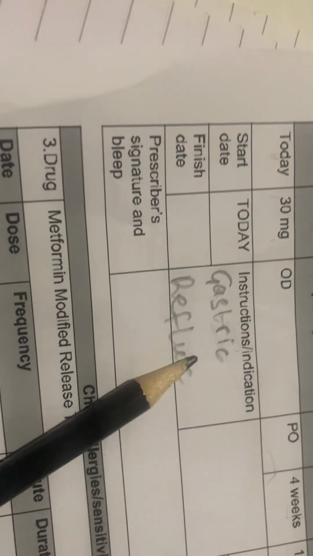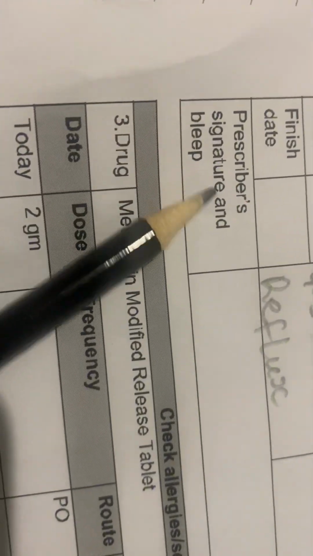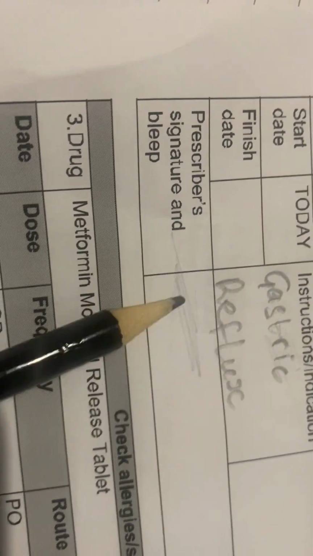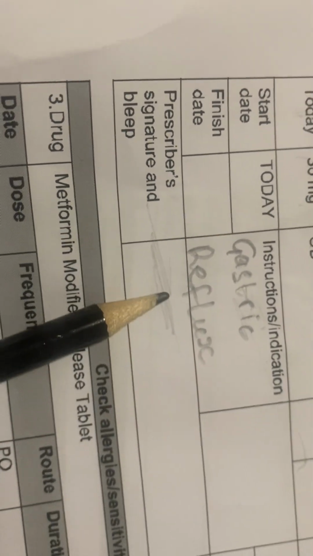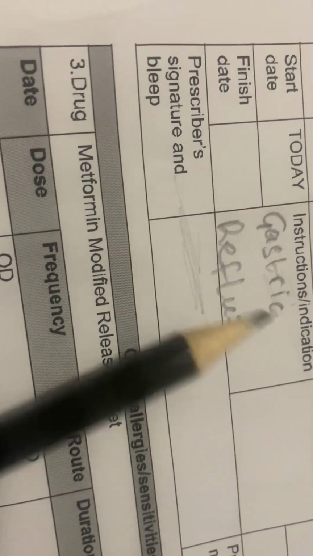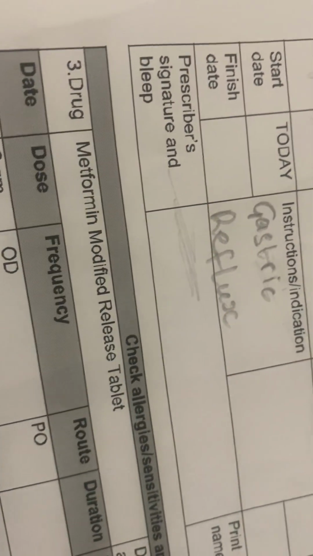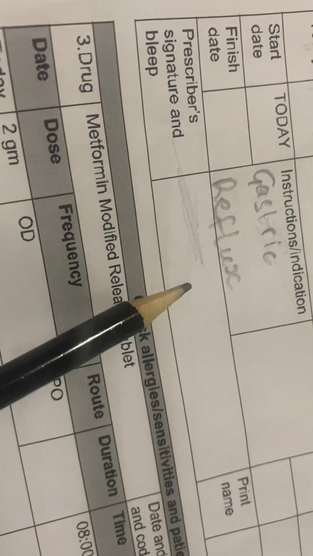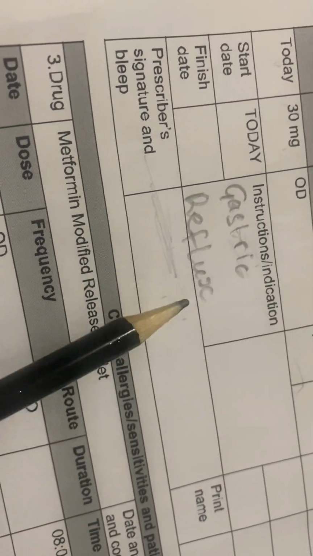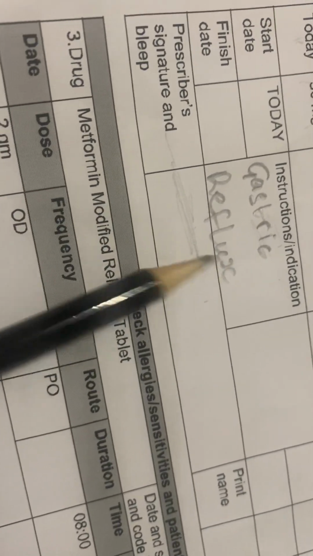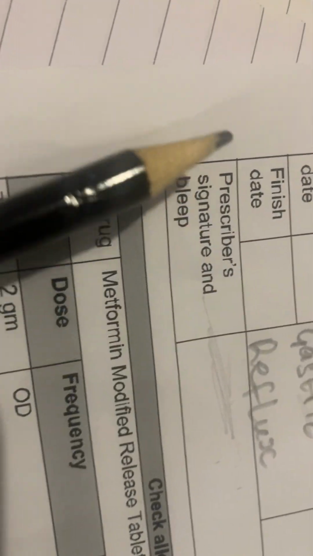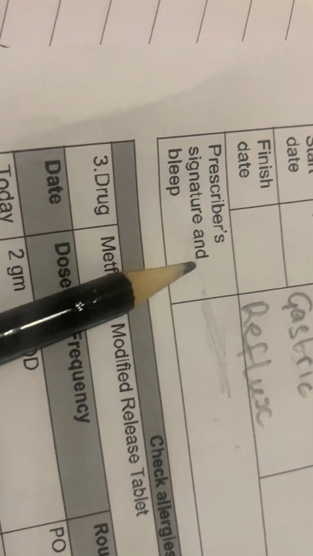Now, you move over to prescriber signature and BIP number. You didn't see any prescriber signature and BIP number, guys. There is no prescriber signature and BIP number. What are you going to do? Are you going to give this medication? No, because the medication is incomplete. Medication prescription for this lansoprazole is incomplete because there is no prescriber signature and BIP number.